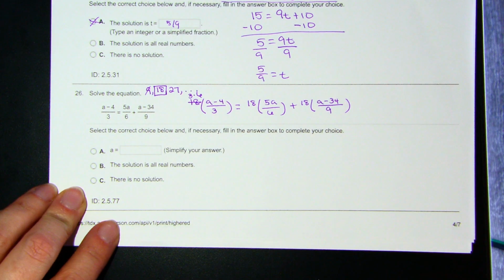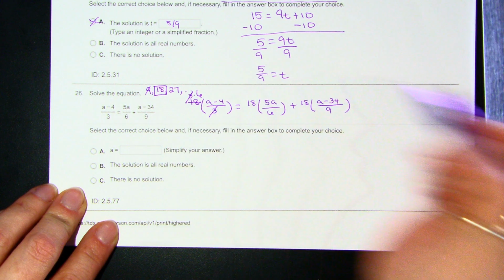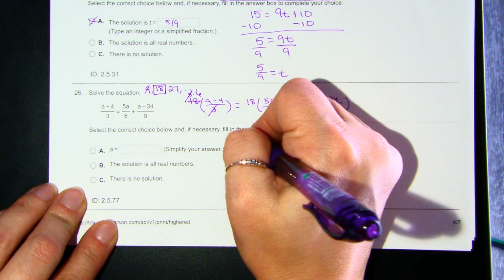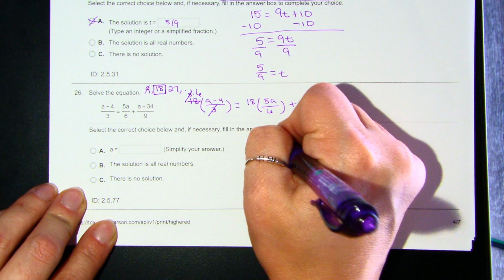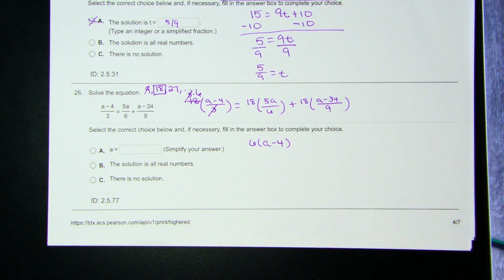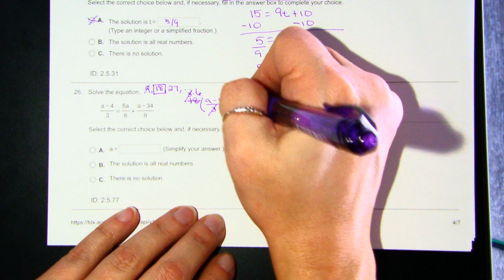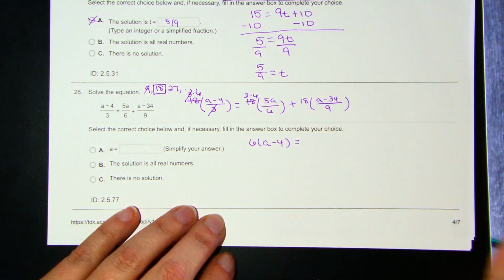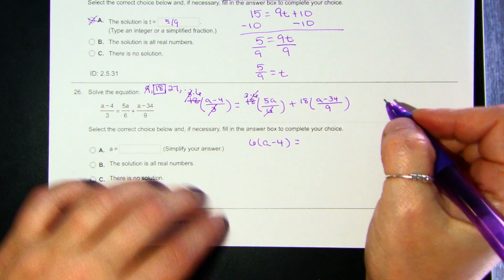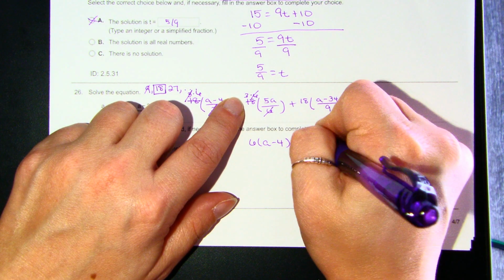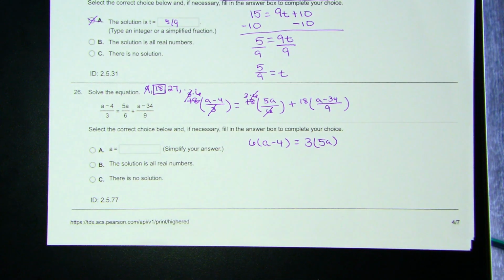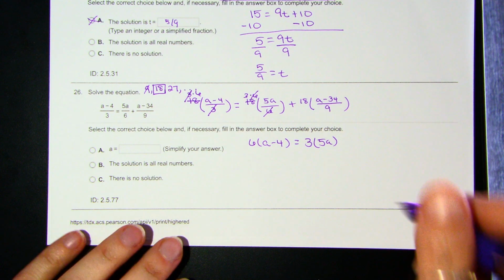Equals, then I do the same thing over here. 18 is 3 times 6, as we just said, but this time the 6's get to cancel, meaning I'm left with 3 times 5a. Now, could you go ahead and do this multiplication? Absolutely, you could, but I'm trying to write out all the steps so that when you go back to reference it, you don't wonder where I got 15a. This way you'll know where I get 15a. My last fraction has a denominator of 9, so I'm going to think about 18 as 9 times something. 9 times 2 will be 18. That way my 9's will cancel, leaving me with 2 times a minus 34.